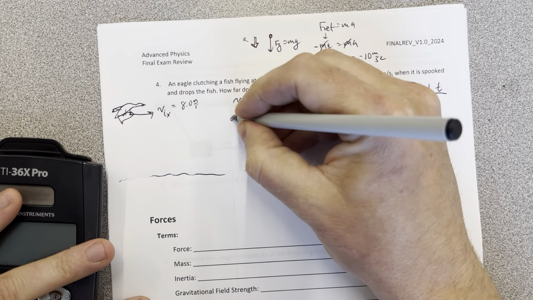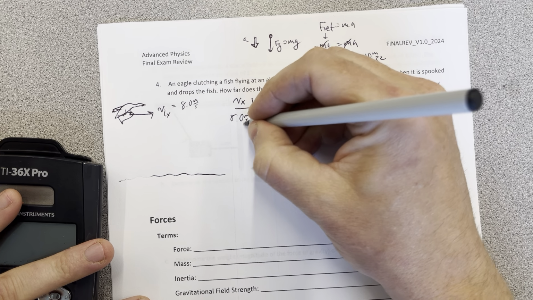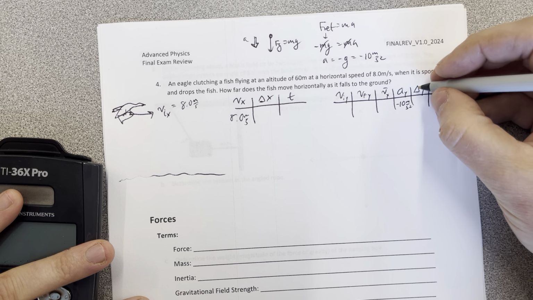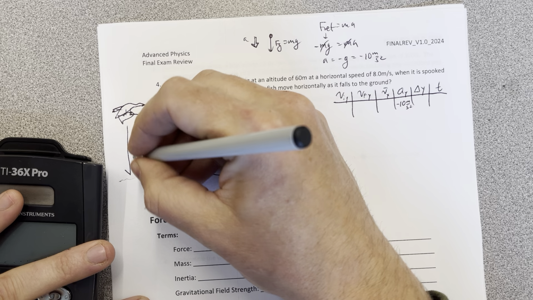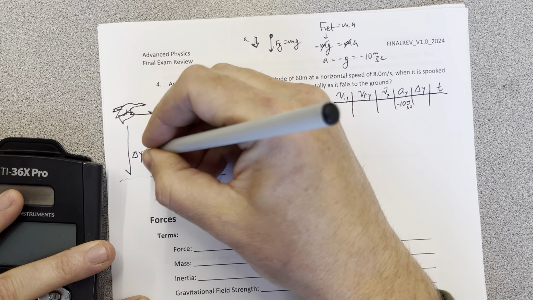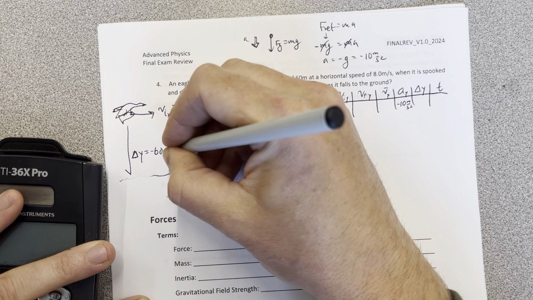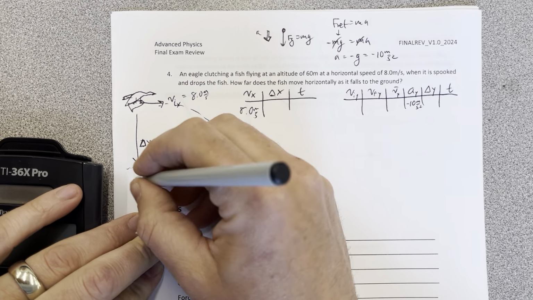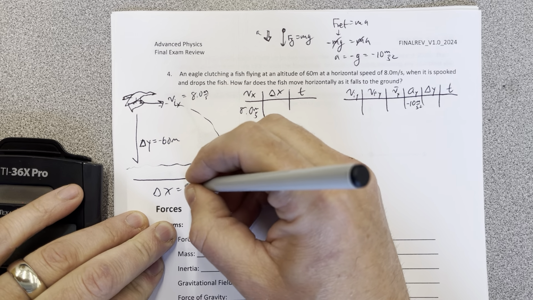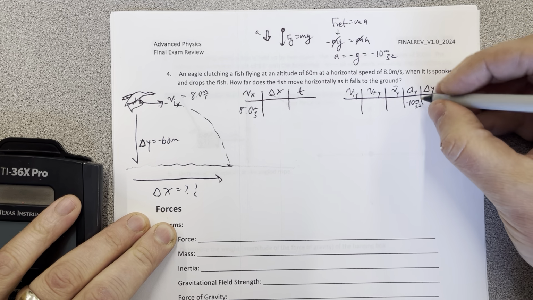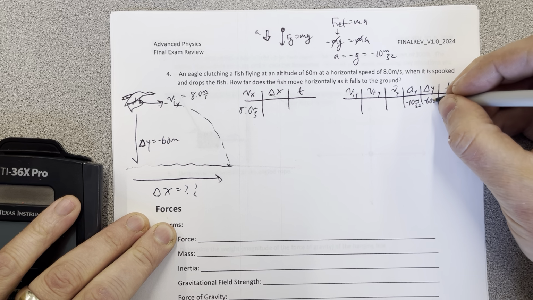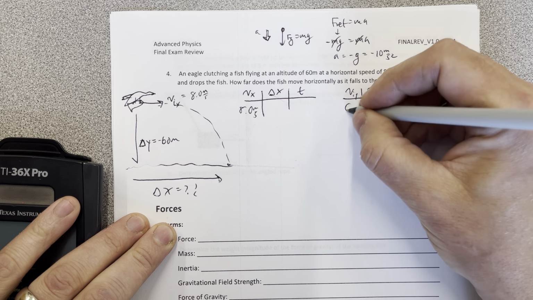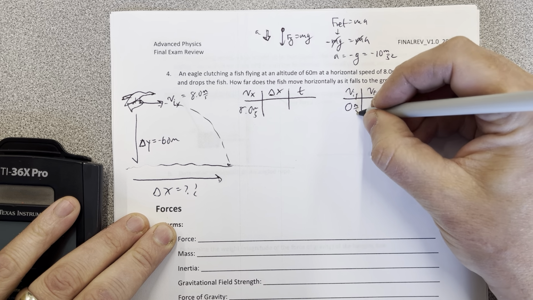So your x velocity is 8.0 meters per second. The fish is going to fall down from the altitude. Delta y as it goes is going to be negative 60 meters. It's going to go in a trajectory like this, and we're looking for delta x. The change in height is negative 60 meters. The initial y is 0 because we're launching it horizontally.